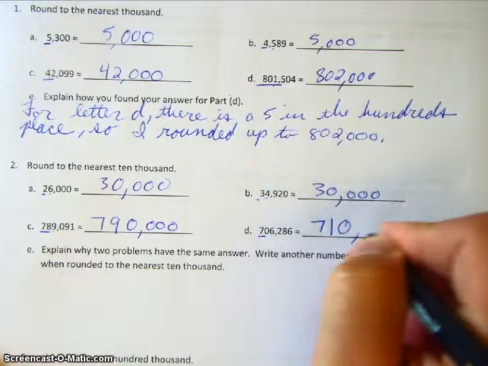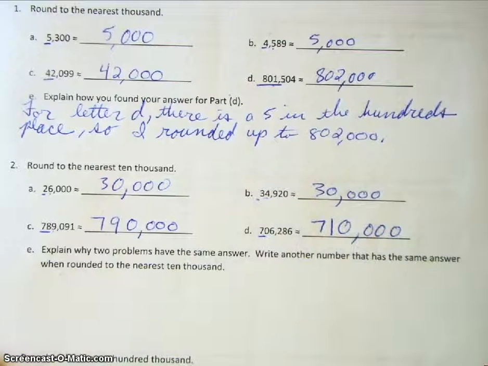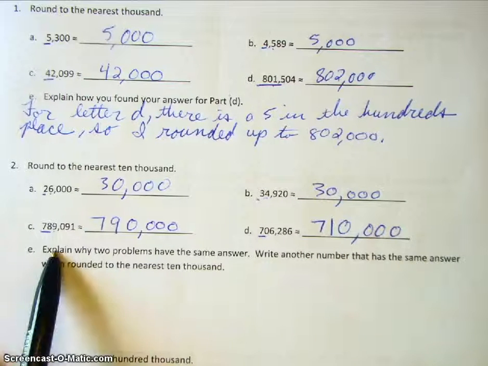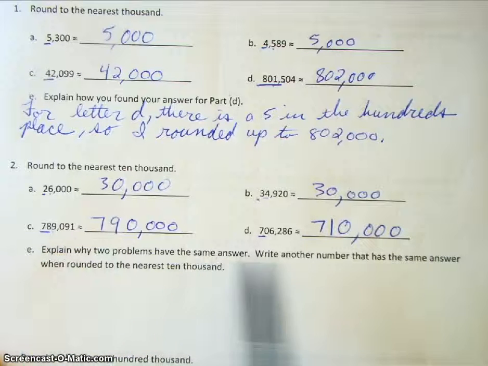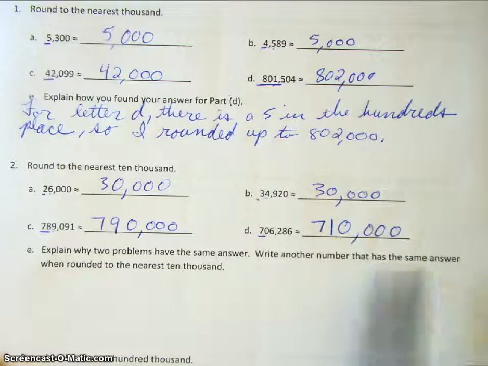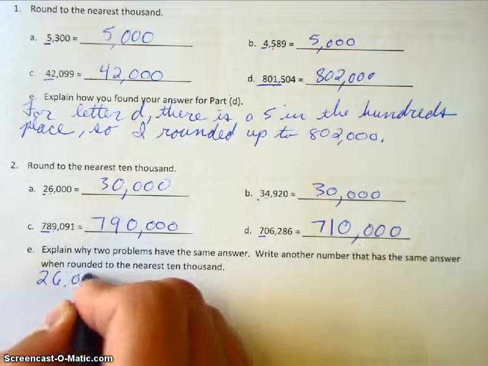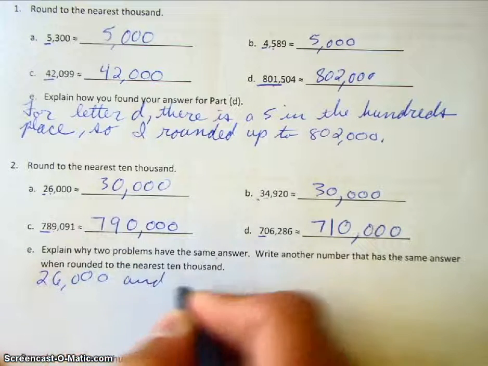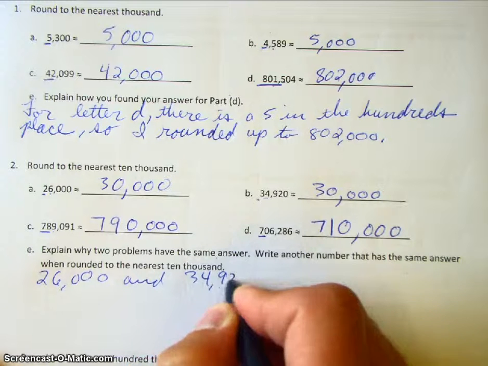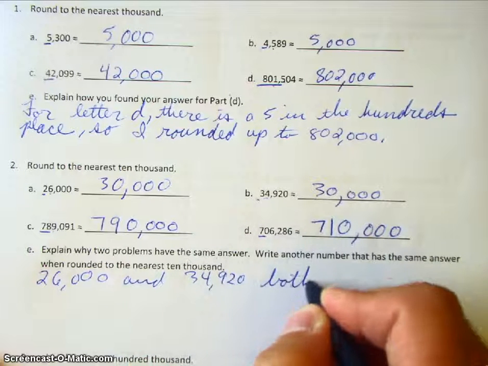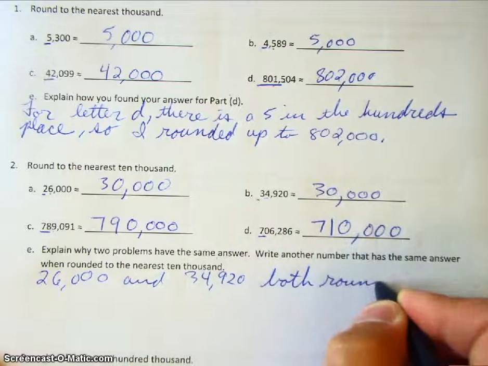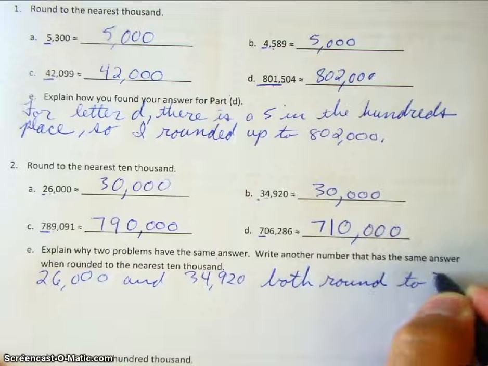Next one here, we have 70 10,000s, but the 6 in the thousands place tells us to go up to 71 10,000s. Now for letter E, we have to explain why 2 problems have the same answer. Write another number that has the same answer when rounded to the nearest 10,000. So 26,000 and 34,920 both round to 30,000.